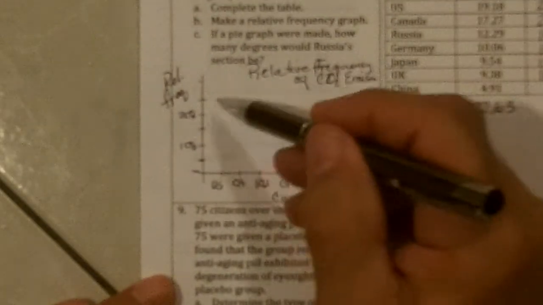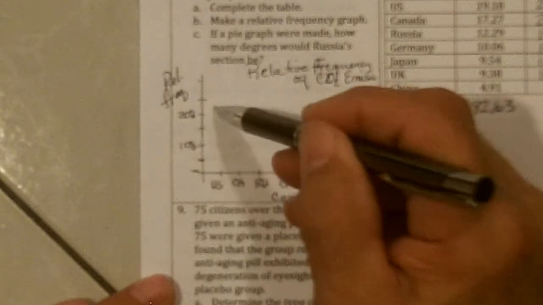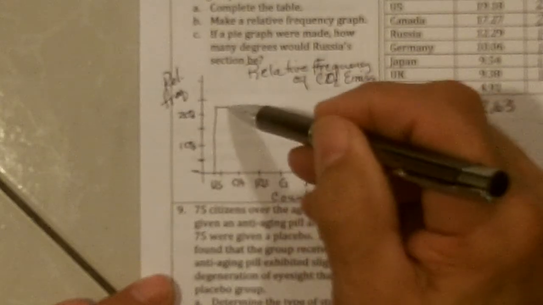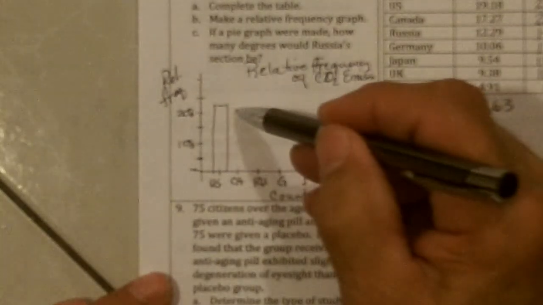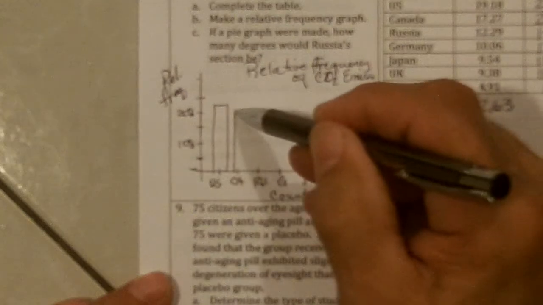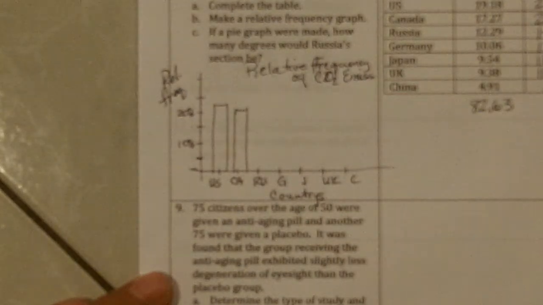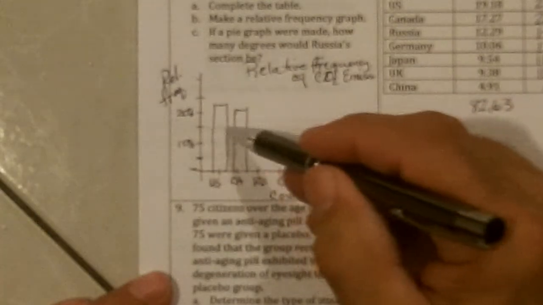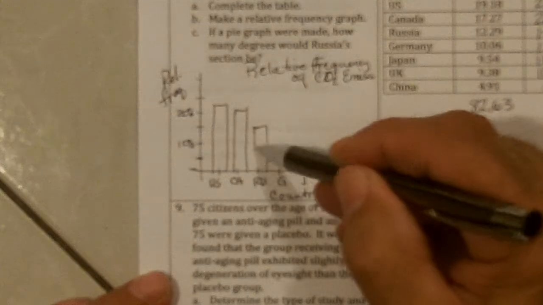The US one goes up to 23.2, which is about that high. Then I got to make a Canada one, which goes up to about 20.9, almost 21. Almost the same height. Then the Russian one goes up to 14.9, which is almost 15.